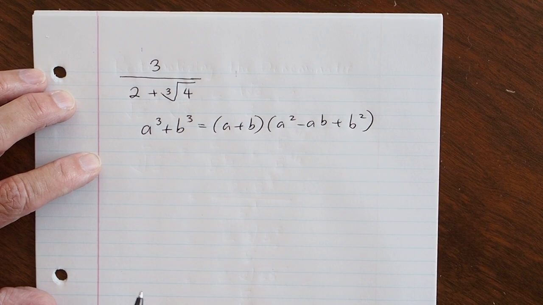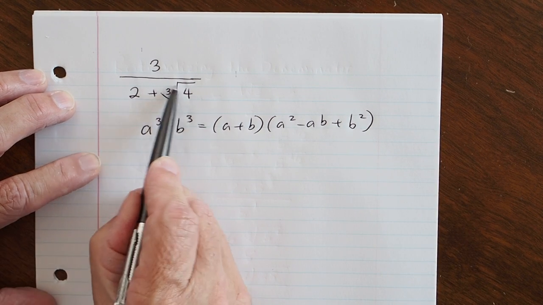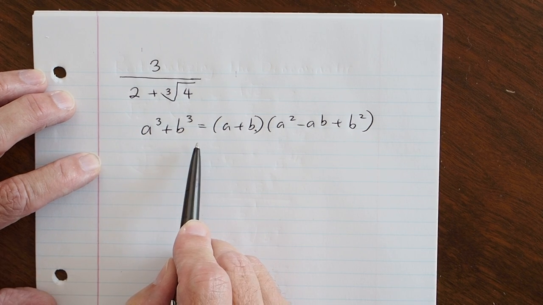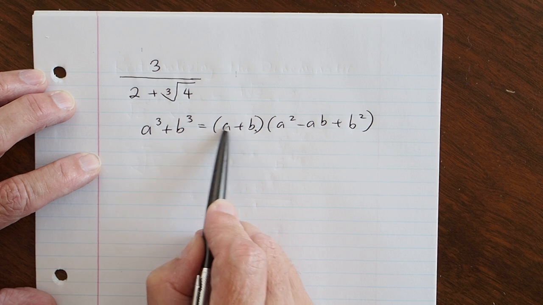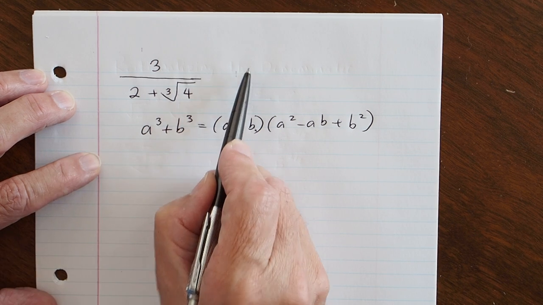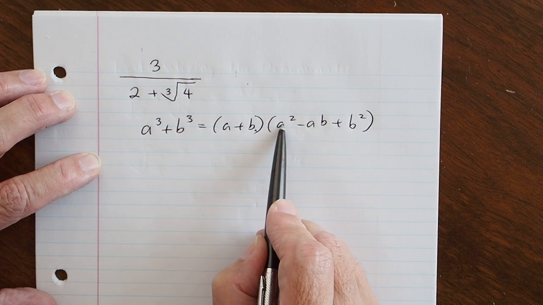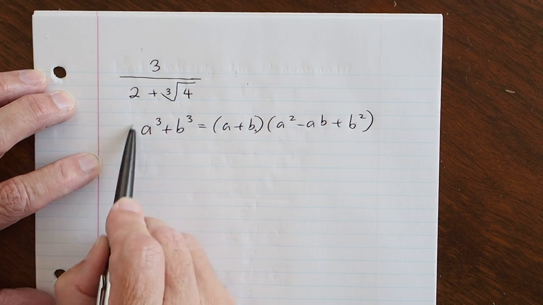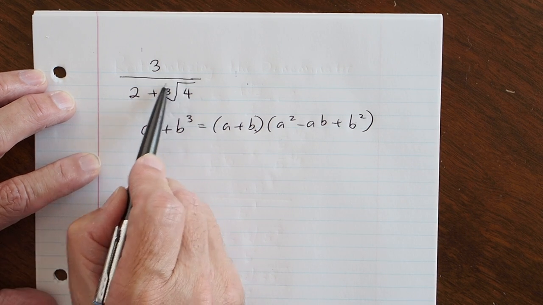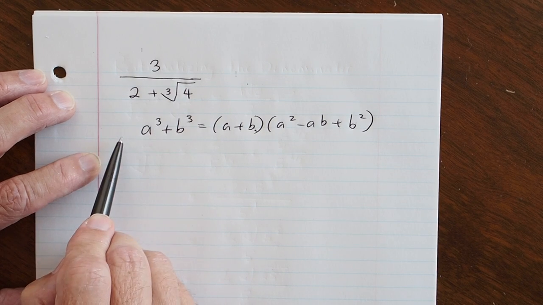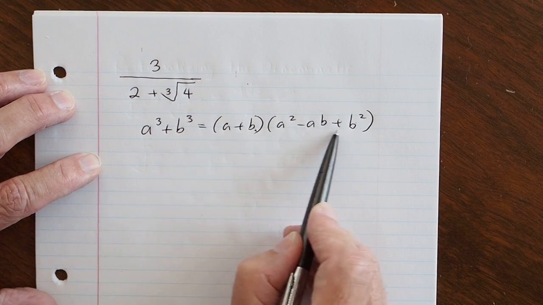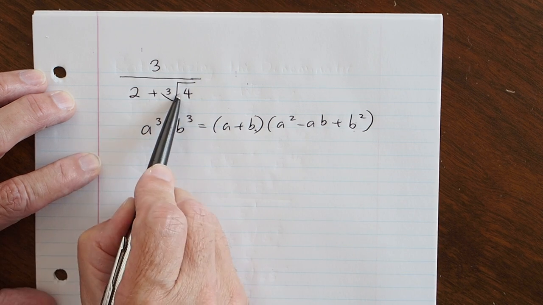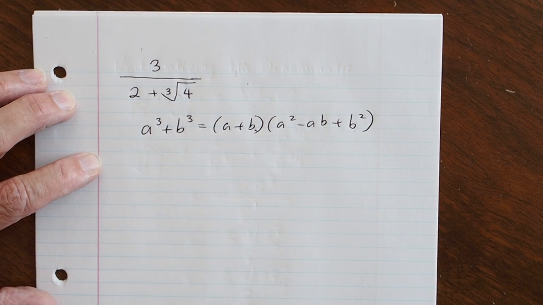What we want to do is view these two numbers here in this binomial as these two numbers. We want to view this as these guys. Then we're going to multiply top and bottom by an expression in this form, so that the product will become a sum of cubes, thereby dissolving the cube root of 4 here. So we're going to multiply top and bottom here by something in this form using these numbers for a and b. So here we go.